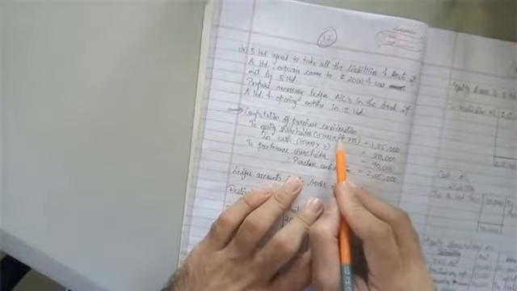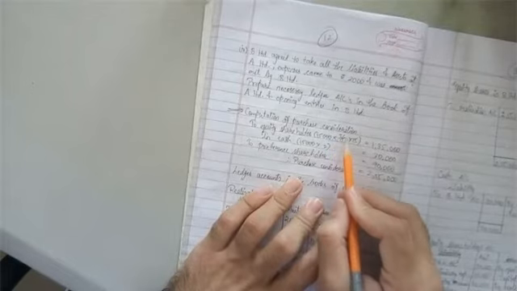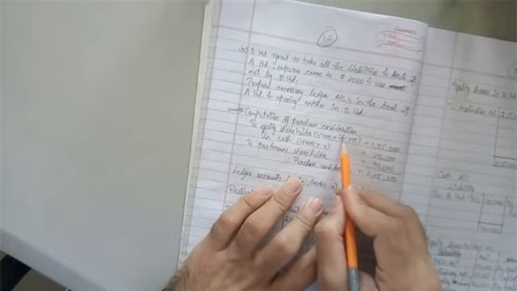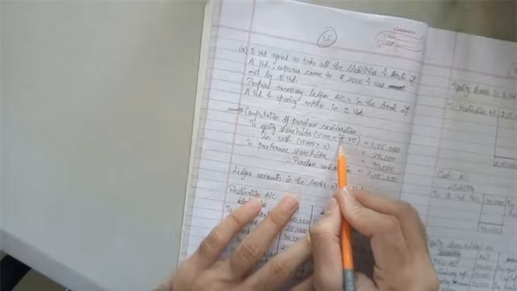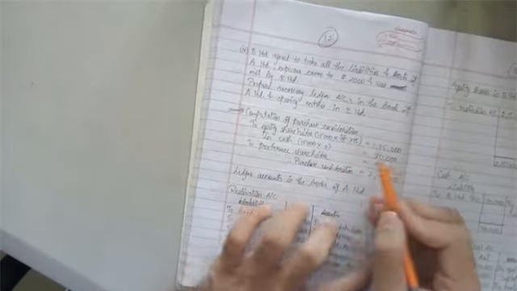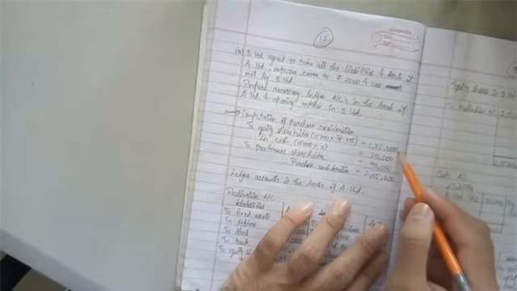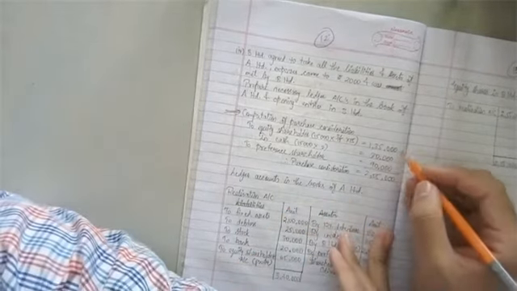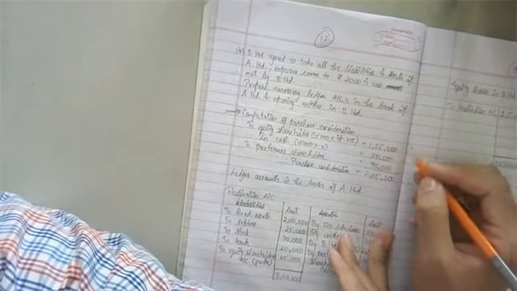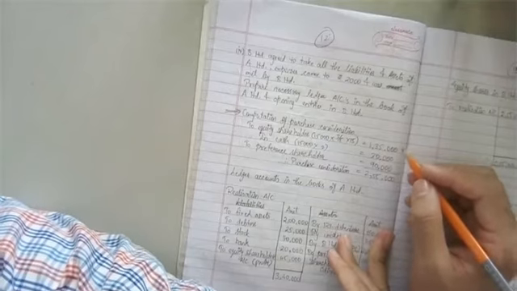So 15,000 is the total number of shares, 3 shares they will get of B Limited, the acquiring company, for every 5 shares in the target company, multiplied by the rate 15. So 1,35,000 is the amount for the equity shareholders of the target company.